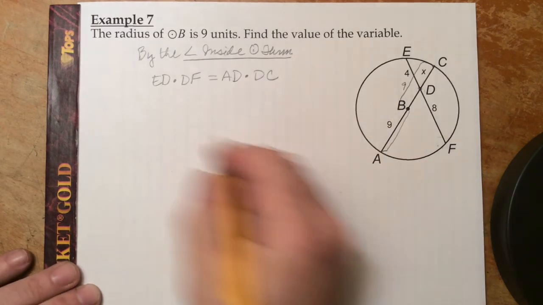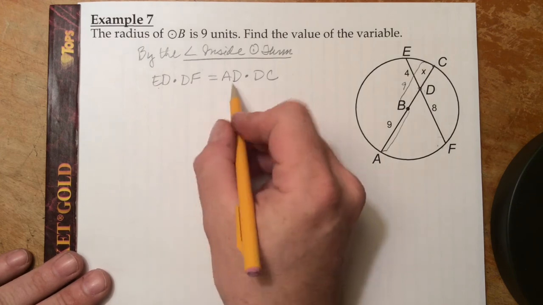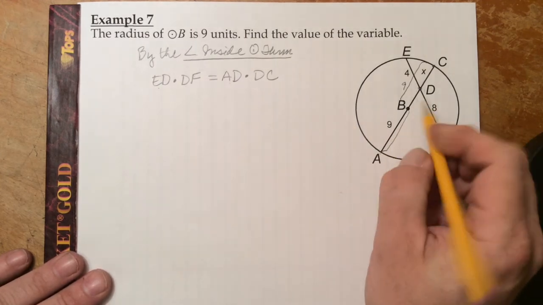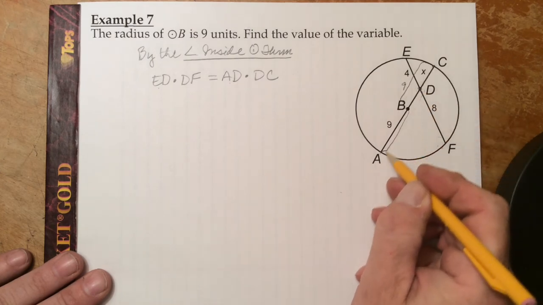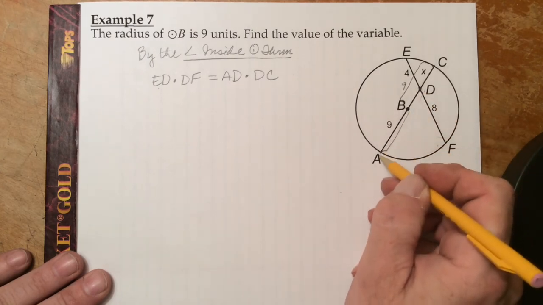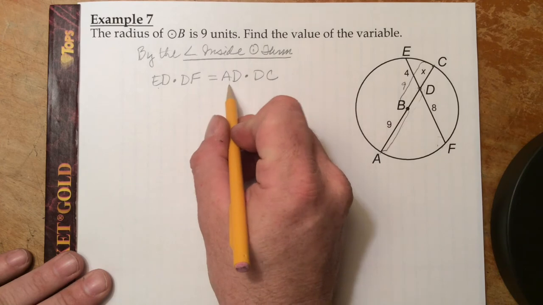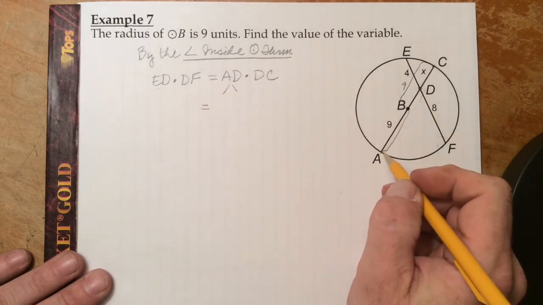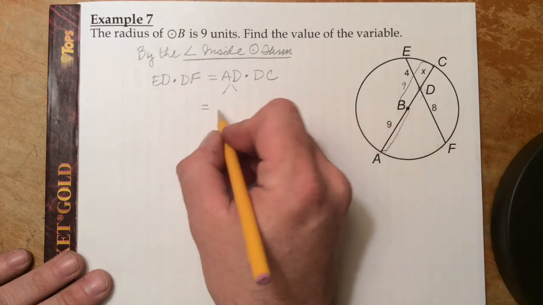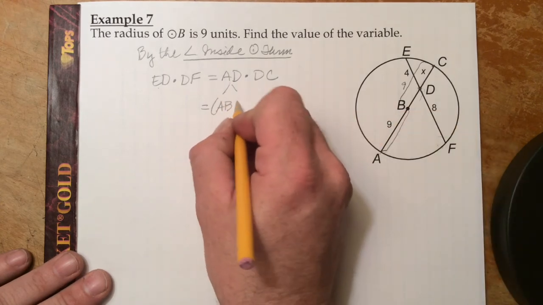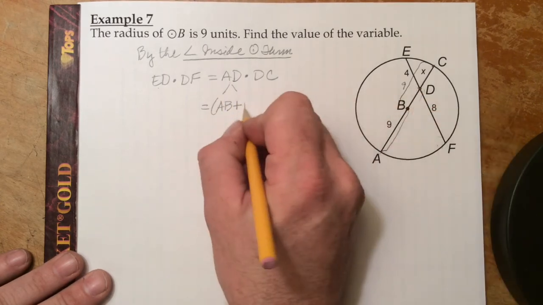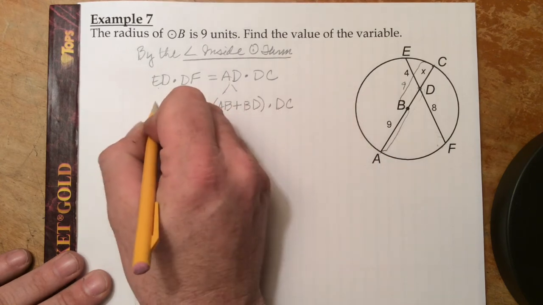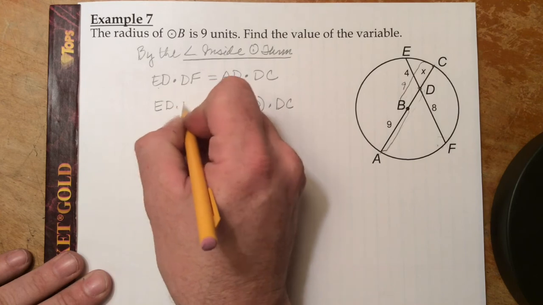Now, substituting in our values, before we do that, take a look at AD. AD, this part right here, is a combination of AB plus BD. So let's split this up, rewrite it. AD is really the addition of 2 segments, AB plus BD. So the rest of the equation, like this.